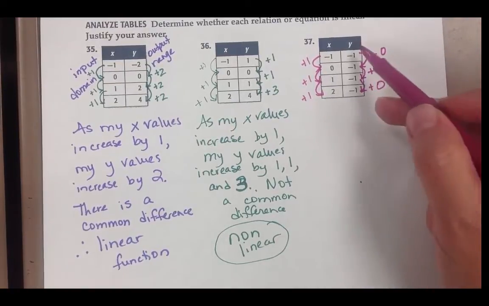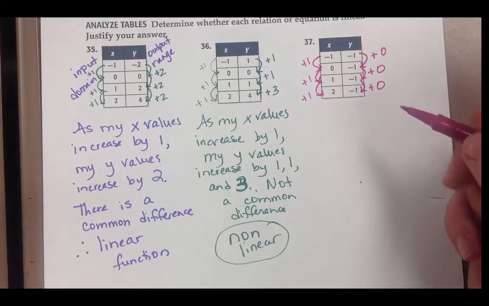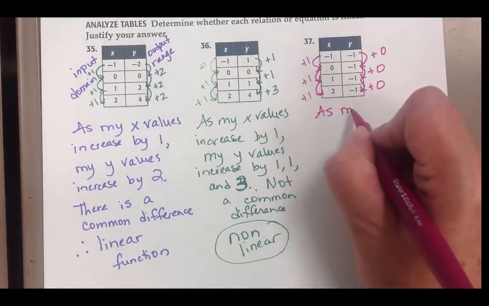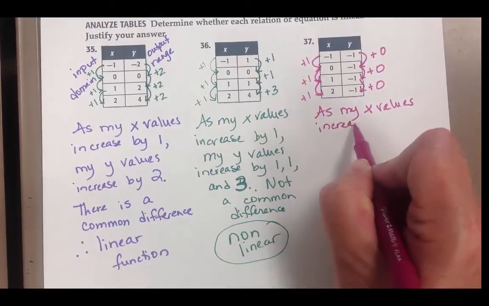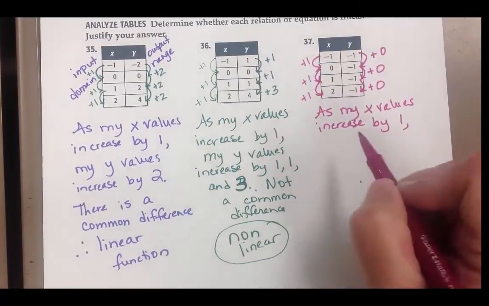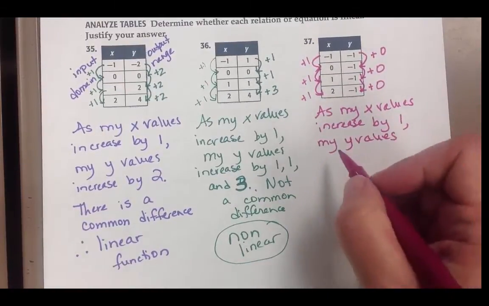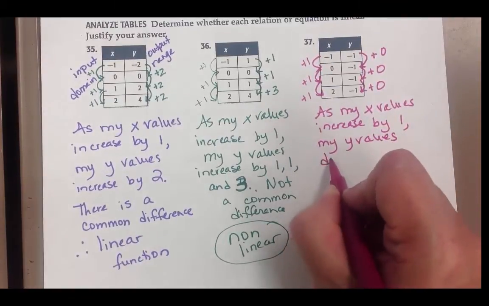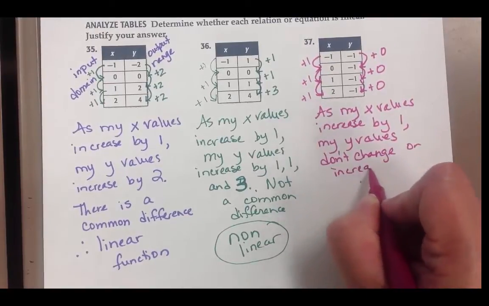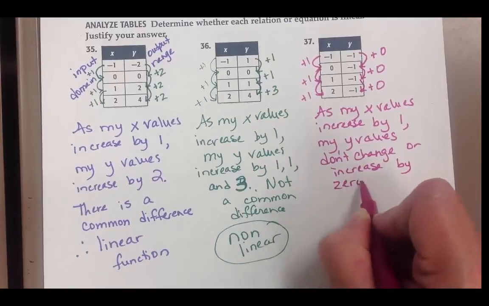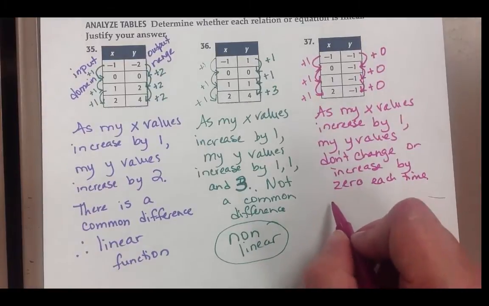So I add the same amount to my y values each time, so this does meet the criteria for being a linear function, and I can say as my x values increase by 1, so I've used the same intro in each thought, my y values don't change, or increase by 0 each time. Okay? So this is a common difference.